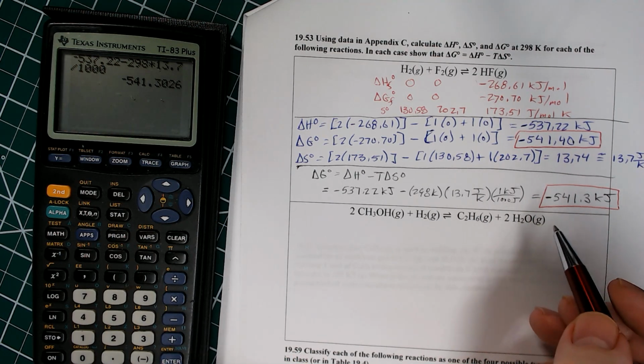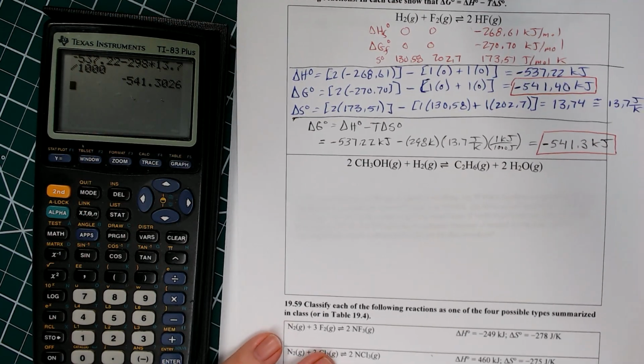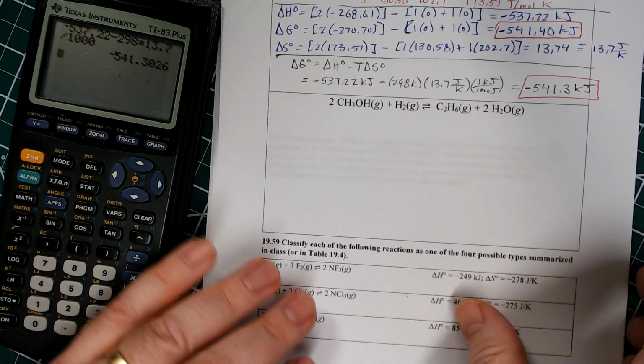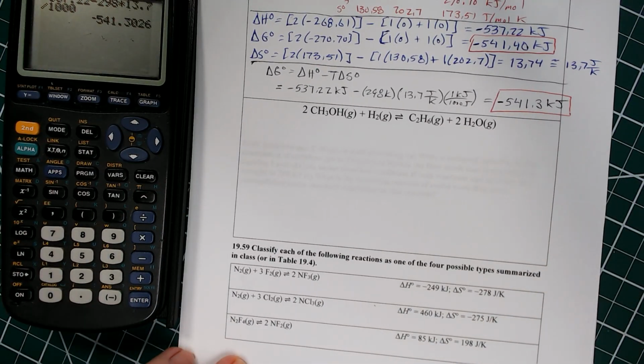Okay, so let's do this last one, and I'm going to do a little bit of magic, which is I'm going to pause the video just for a second and write down the quantities for the delta H of formation, the delta G of formation, and the standard molar entropy, so that you guys don't have to sit here and watch me just write down numbers from a table.